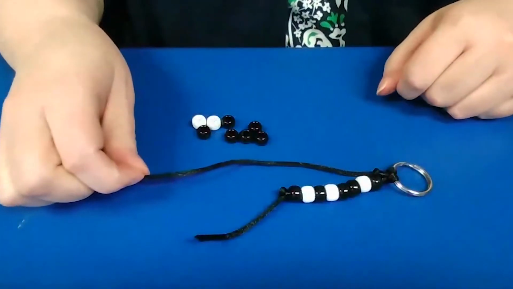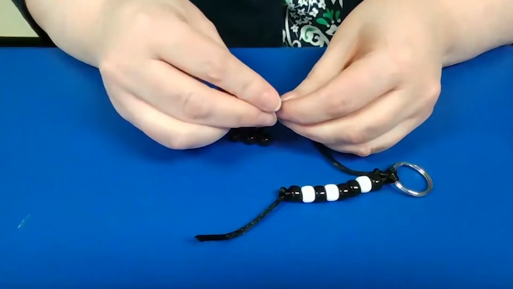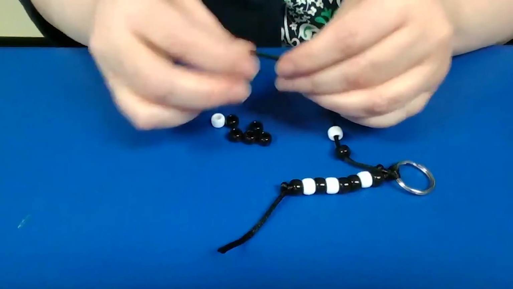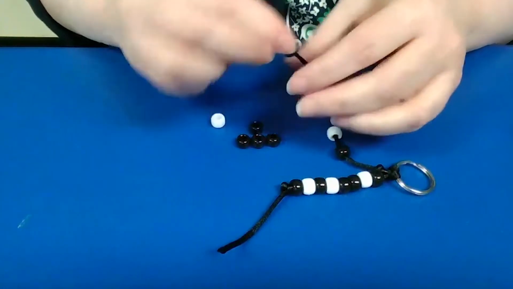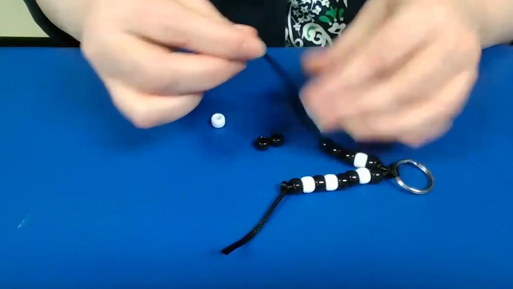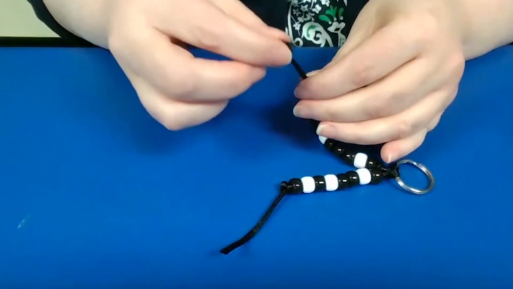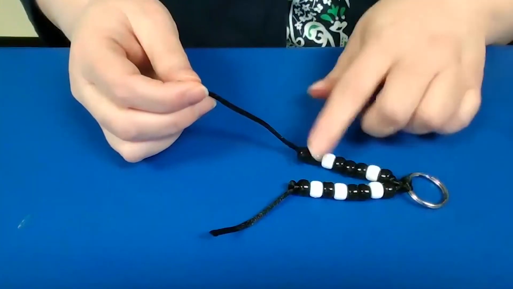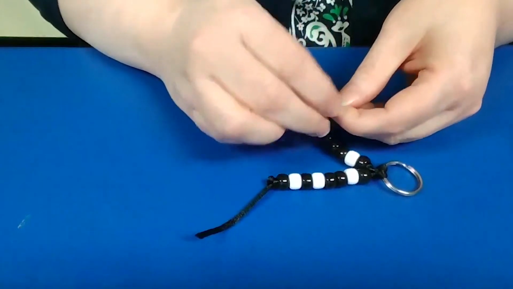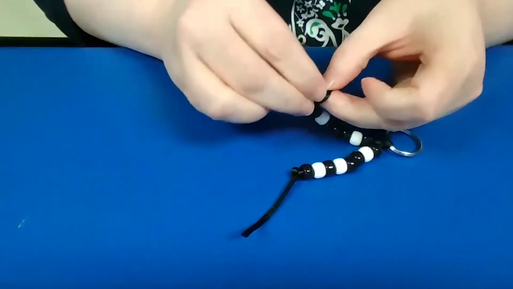All right, now we're going to take our other cord and we're going to do our second initial. In this case, I need a black bead, a white bead, 1, 2, 3 black beads, a white bead, and then 2 final black beads. And that will represent the letter D. We're going to do our overhand knot again, tie off the end, double knot it just in case.